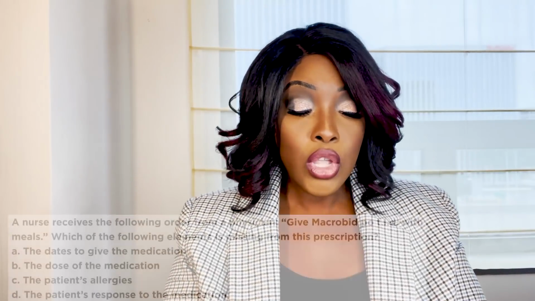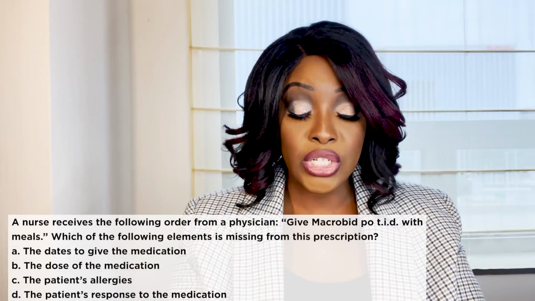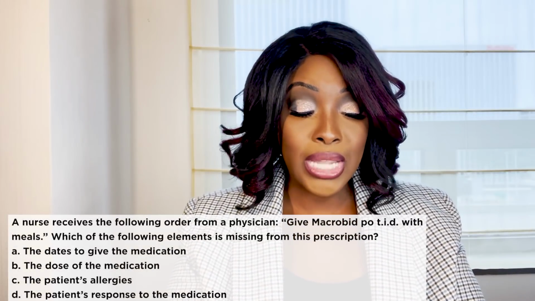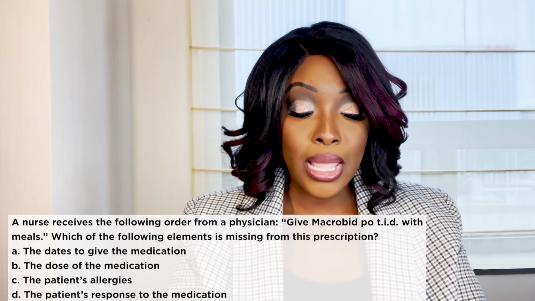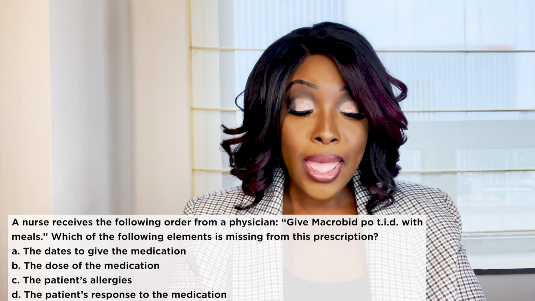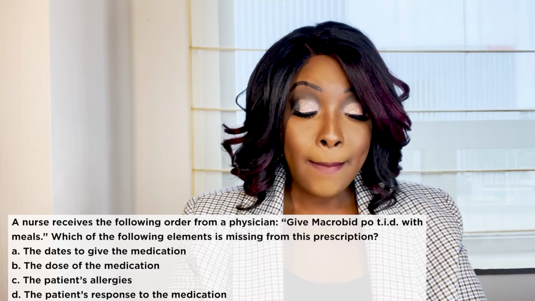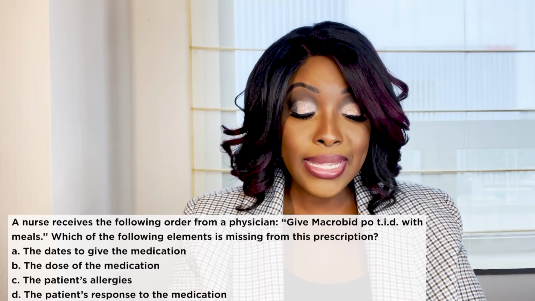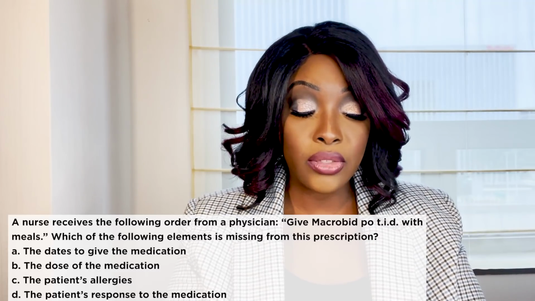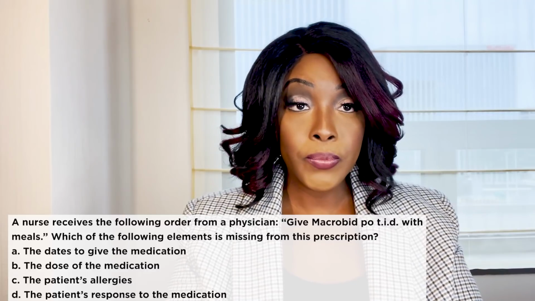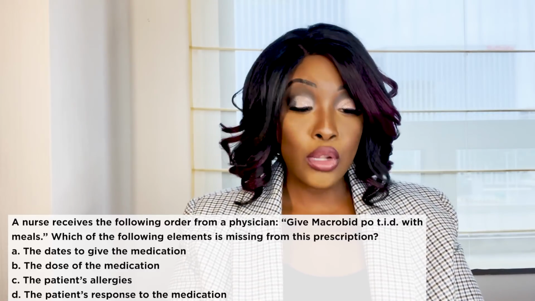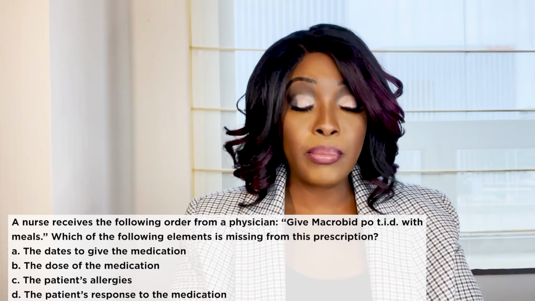Next question. The nurse receives the following order from a physician. Give macrobid by mouth 3 times a day with meals. Which of the following elements is missing from this prescription? A, the dates to give the medication, B, the dose of the medication, C, the patient's allergies, or D, the patient's response to the medication. And guys, the correct answer is B, the dose of the medication.